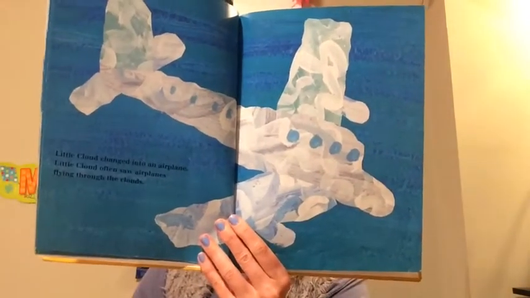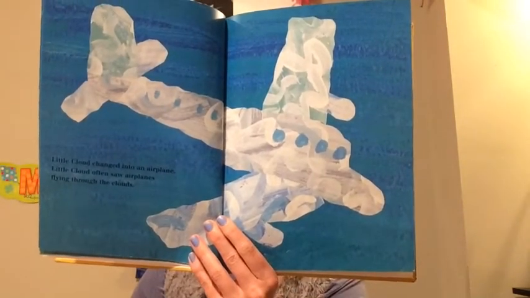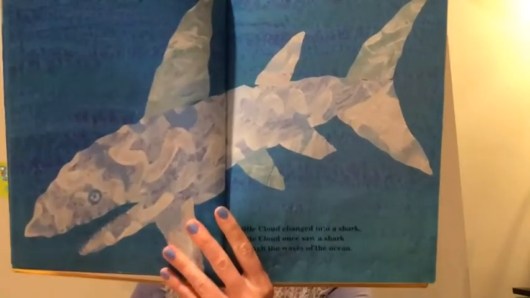Little Cloud changed into an airplane. Little Cloud often saw airplanes flying through the clouds. Little Cloud changed into a shark. Little Cloud once saw a shark through the waves of the ocean.